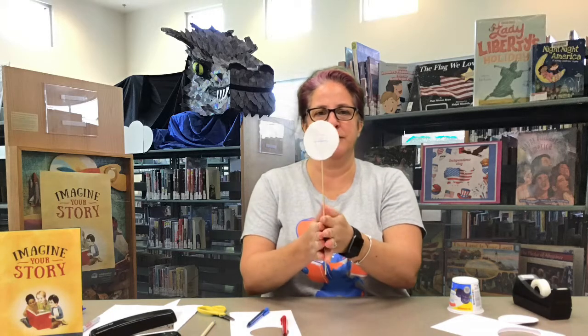Let's see if this super fast one works. Here we go. There, my fish is in the fishbowl. Wasn't that fun? You guys can draw more elaborate pictures, you can draw whatever you want, and you can use your imagination to make your own thermotropes.